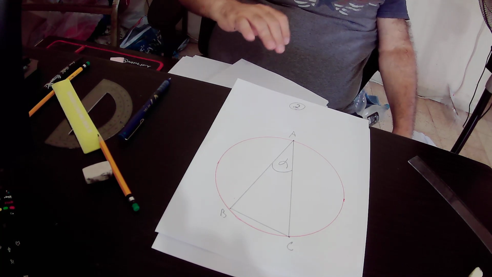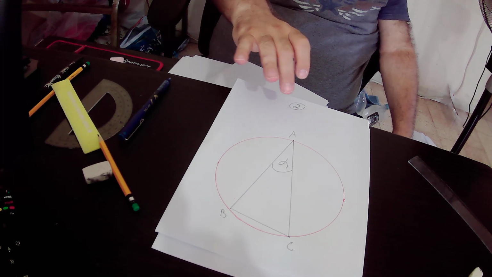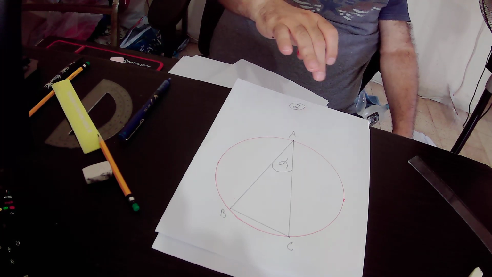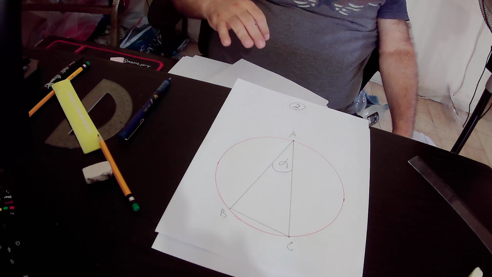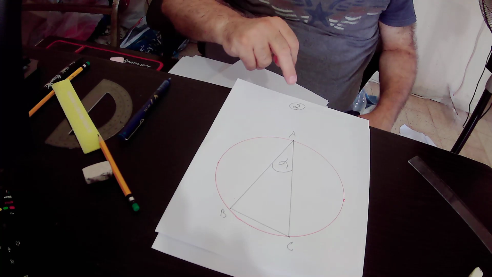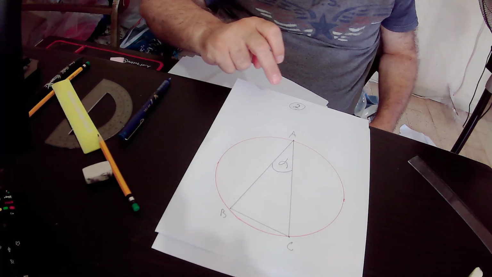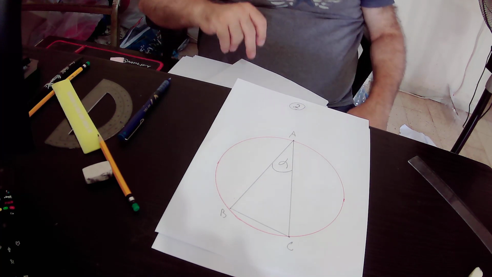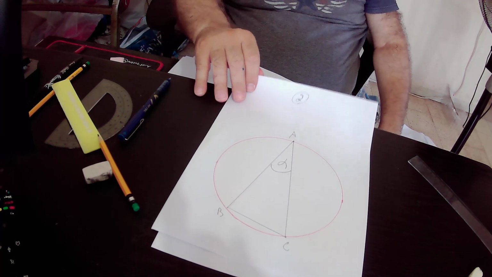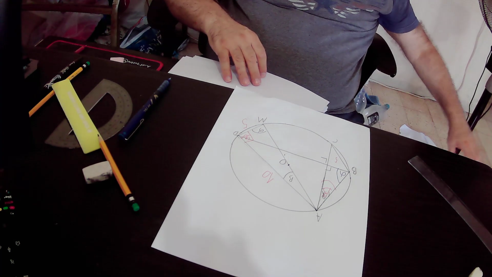Side AB of angle alpha is a string or chord in this circle, and side AC of angle alpha is also a chord in this circle, and angle alpha rests on chord BC in the circle. Okay, so that is the definition of a peripheral angle.